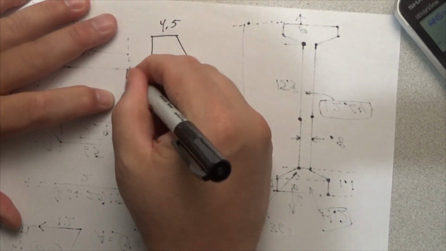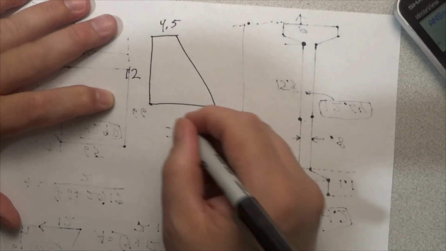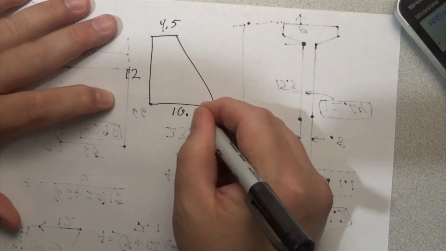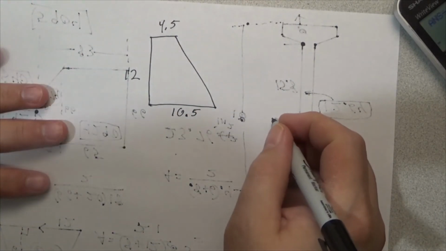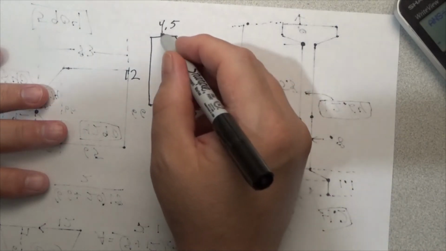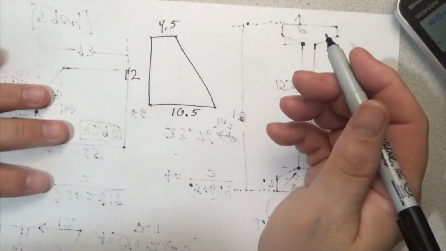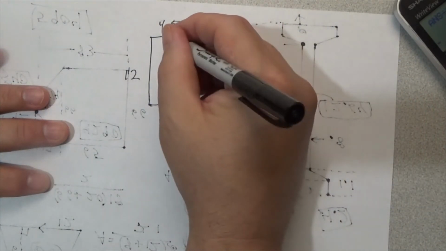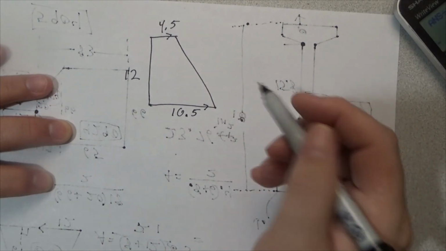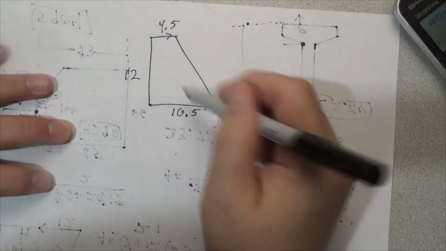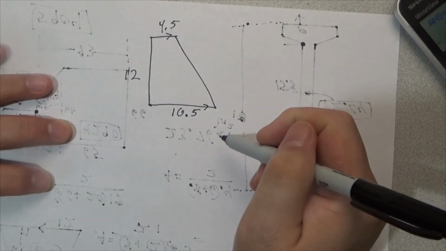This is 12 feet. And what's the bottom? 10.5. Okay, so the first thing that we know is, it says cross section, it tells me that it's in the shape of a trapezoid. So that means that this side and this side are parallel, because a trapezoid has two sides that are parallel, and this side and this side are certainly not parallel.